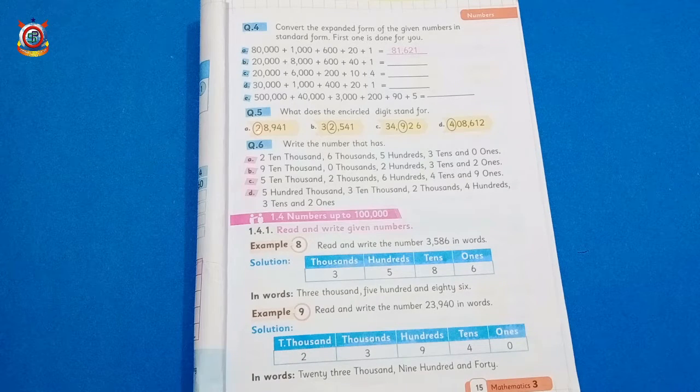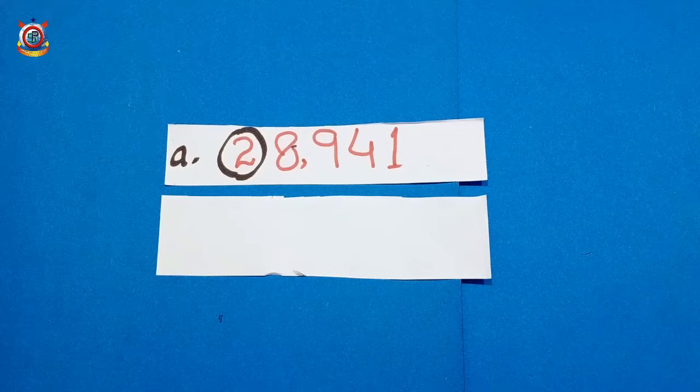I have an activity for you. Look at the activity. Students, how will you find the value of the circled digit? I am showing you. First you will write the digit of the circled place. Look, in this part A, 2 is circled.